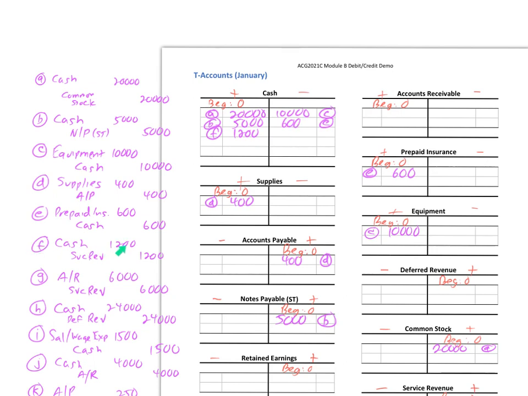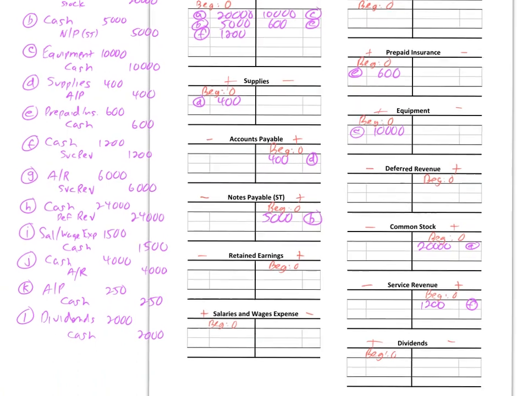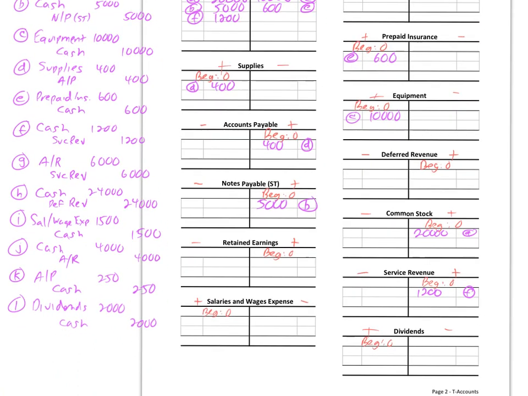Letter F, we increased our cash by $1,200, left side. And then we'll look at the revenue here. You look at the service revenue account. There it is, service revenue increased $1,200, right side.